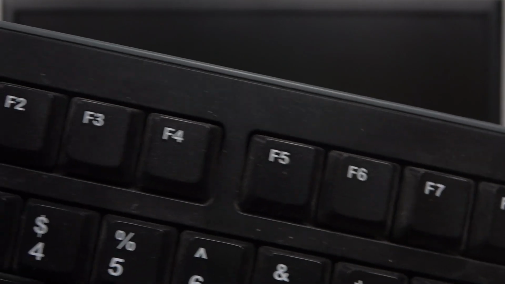To do this, first you'll need to grab your keyboard and find either the F2 key or the Delete key. Then keep pressing those buttons and power on your PC. Keep in mind that your PC needs to be shut down, and to enter the BIOS you will need to power it on while pressing those buttons. That way, let me try, we should be able to enter the BIOS.